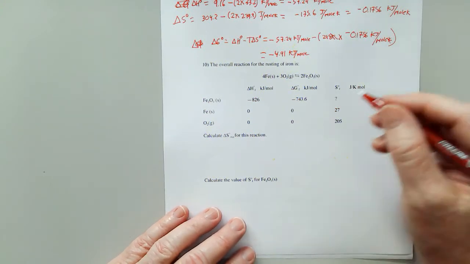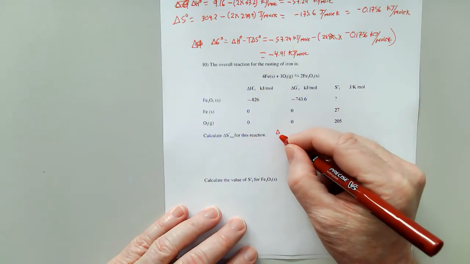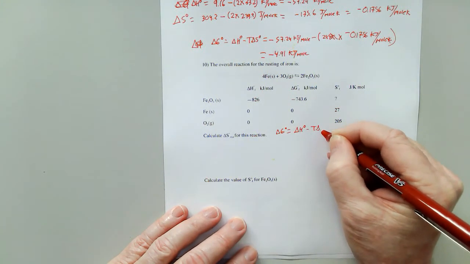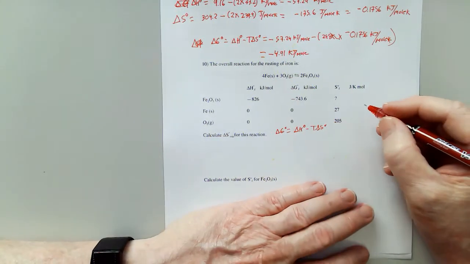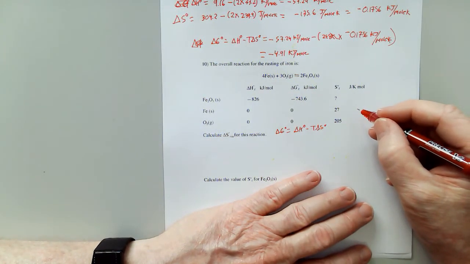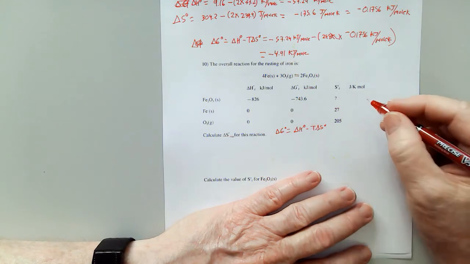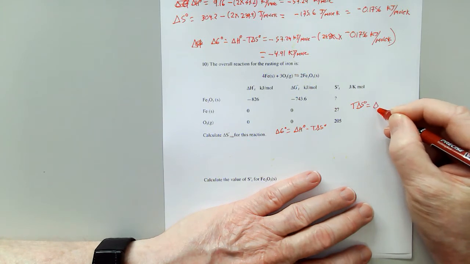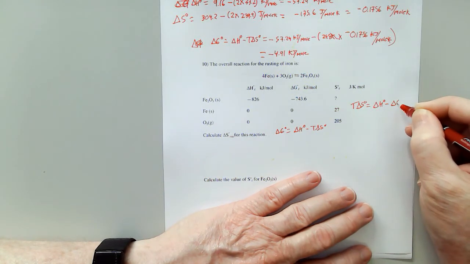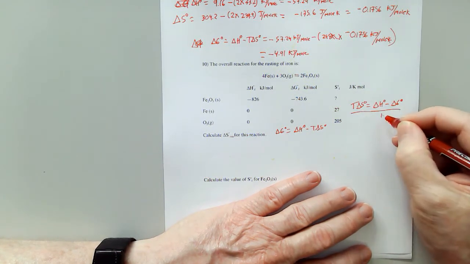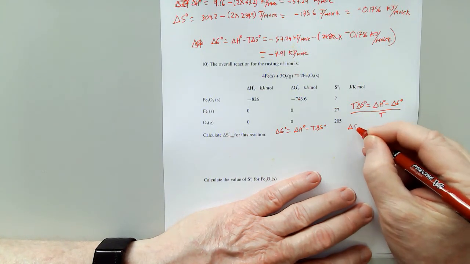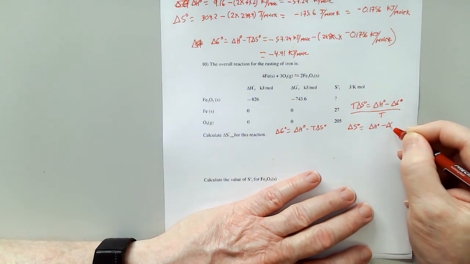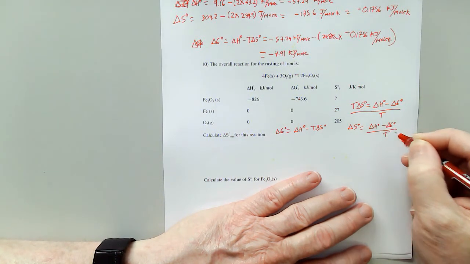I'm going to have to get this using delta G naught equals delta H naught minus T delta S naught, so that delta G naught can come over here, T delta S naught goes over there, T delta S naught equals delta H naught minus delta G naught, divide everything by T, and delta S naught equals delta H naught minus delta G naught divided by T.